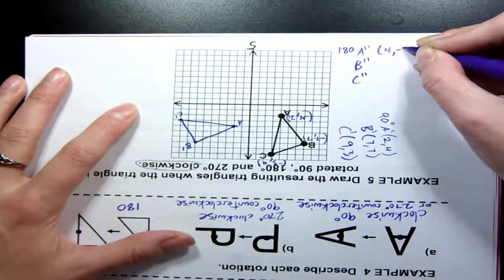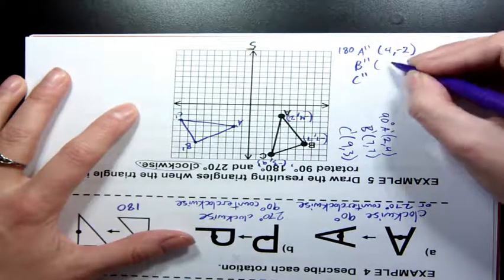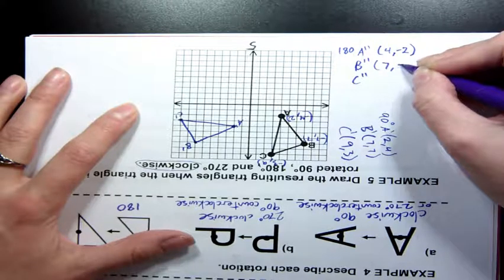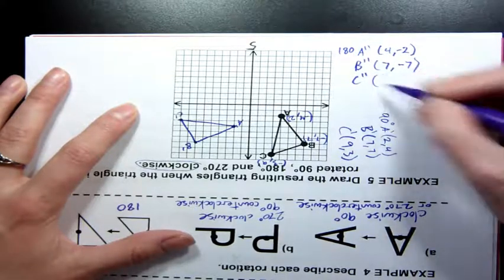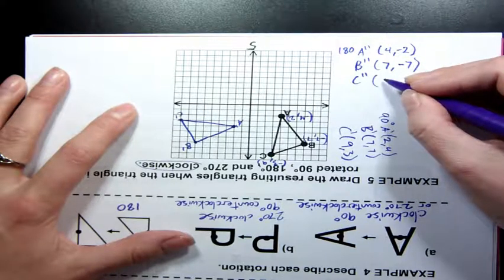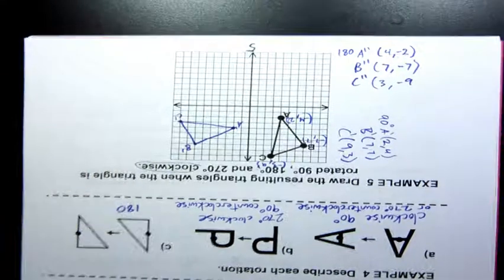For -2, right? And how about B? 7, -7. How about C? Okay, and so then I'm going to turn it back over.